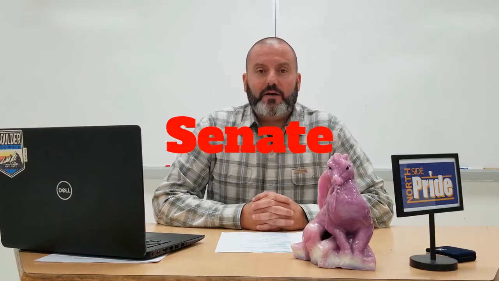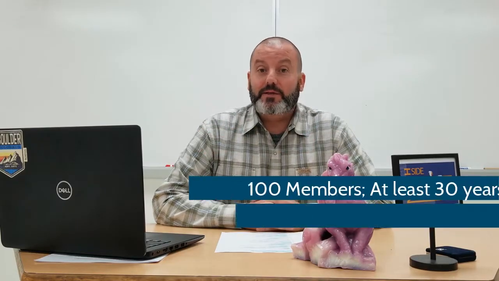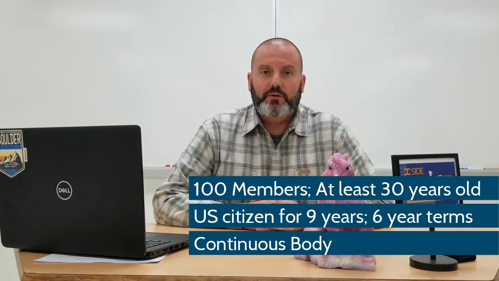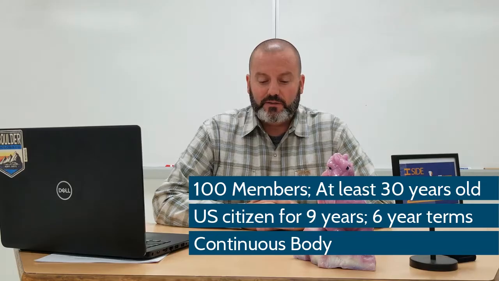In the Senate, there are 100 members. They have to be a little older. They have to be 30 years old. They have to be U.S. citizens for 9 years. Their term is 6 years in total.